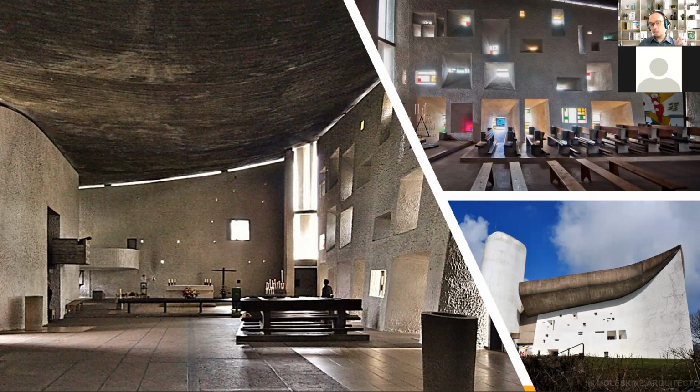The picture that you see here is a picture of Notre Dame du Haut. Pardon my French, my French is completely rubbish. This particular church was designed from the outside in.